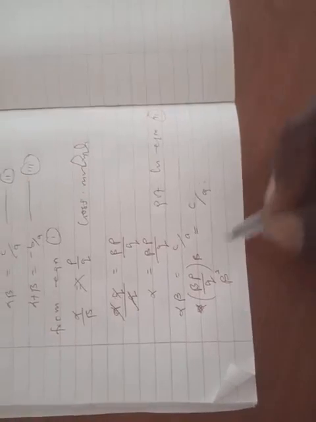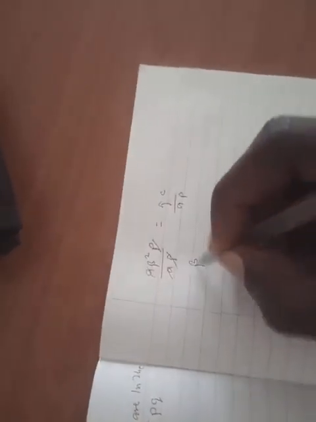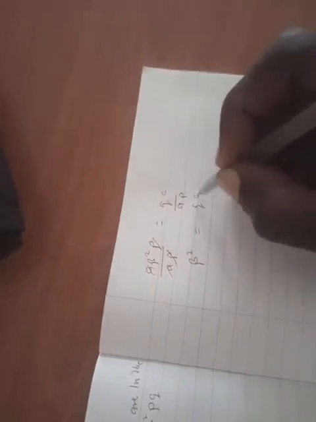If we remove this bracket, we have beta squared p over q equals c over a. Cross multiplying, we have a beta squared p equals qc. We are looking for beta, so we divide by ap, and this goes with this. So I have beta squared equals qc over ap. Okay, now we have beta squared.